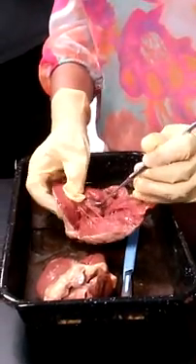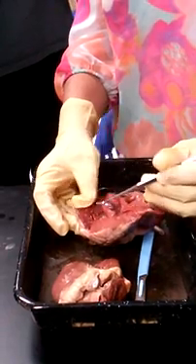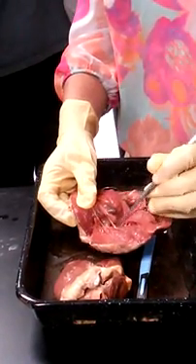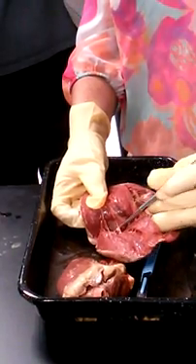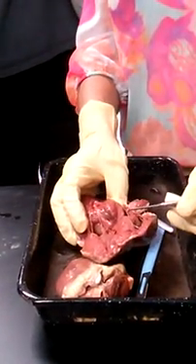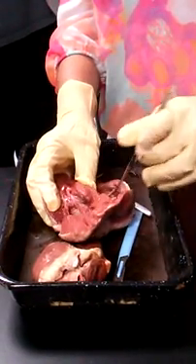The left AV valve you can see much easier because the cusps are huge. You have two, and you have all this chordae tendineae, and there's the papillary muscles that it's attached to. It's the same thing on this side, but it's much smaller, and the papillary muscles also are much smaller.